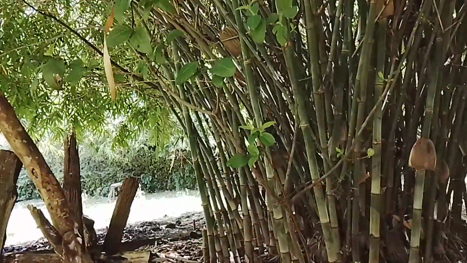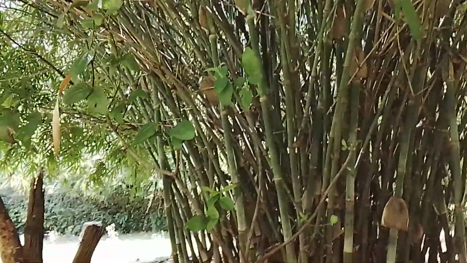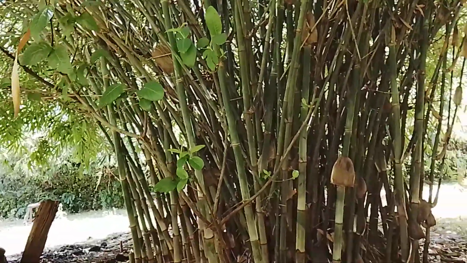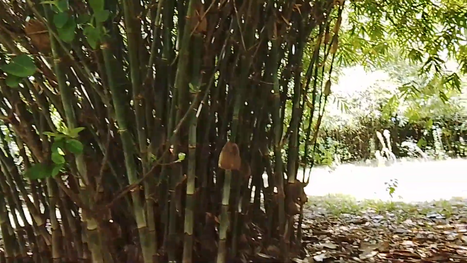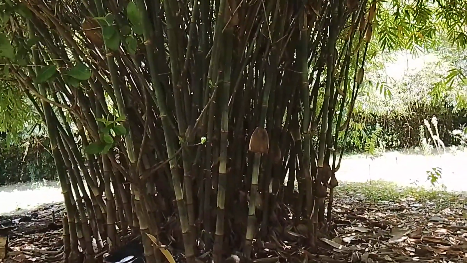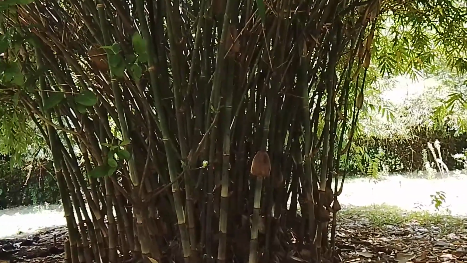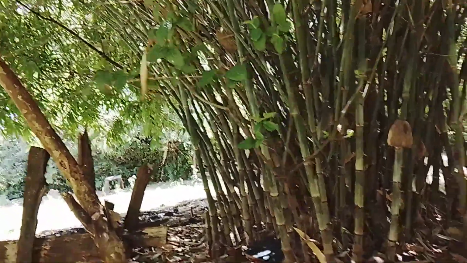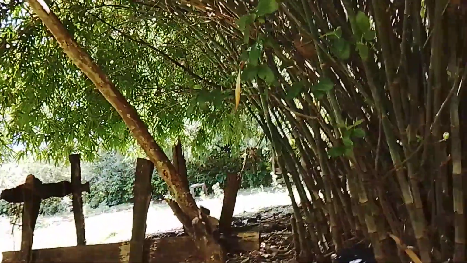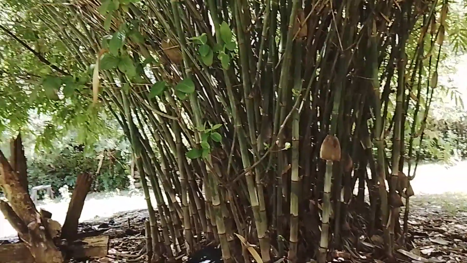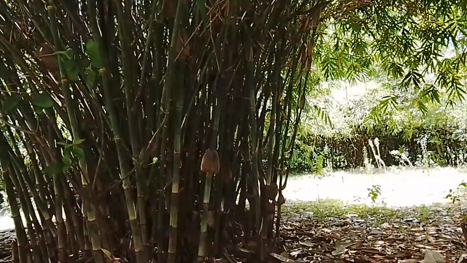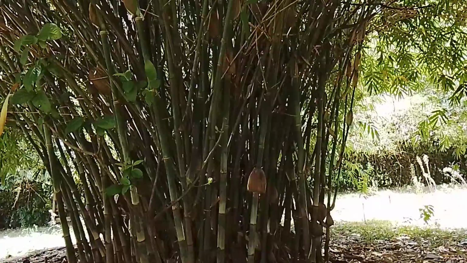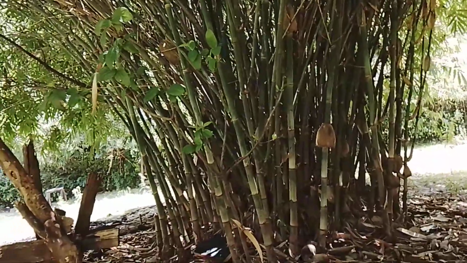You can see that it looks like sugarcane, but it is not sugarcane, it is a bamboo. Apart from it being in the home to purify air, it is also used to prevent soil erosion, and has many other environmental benefits.